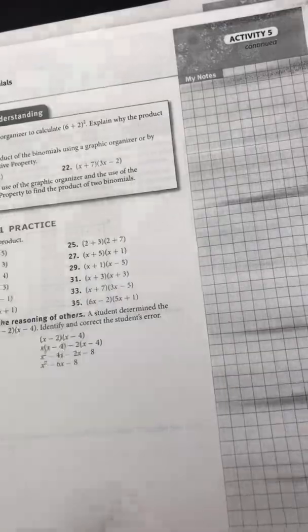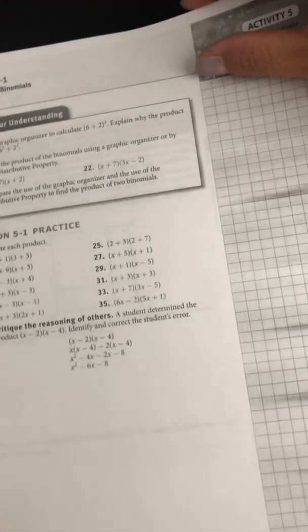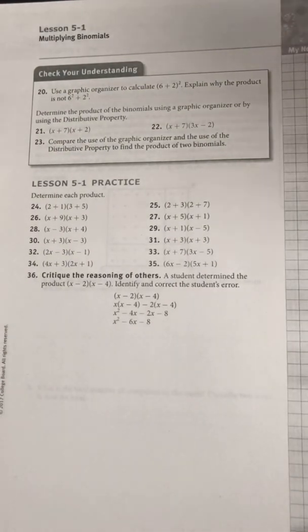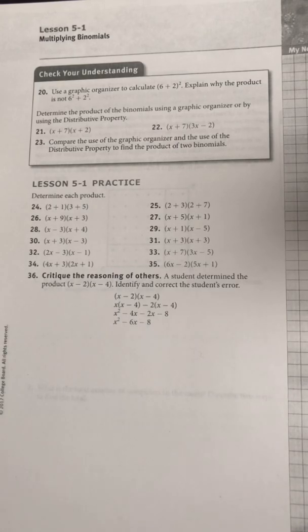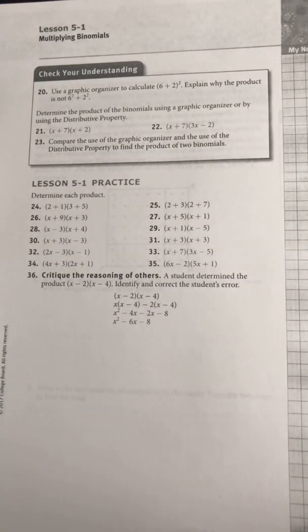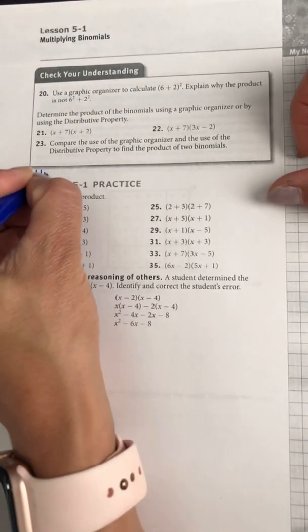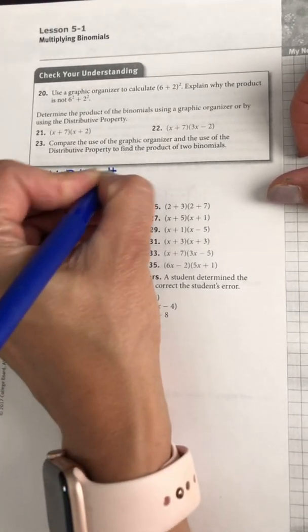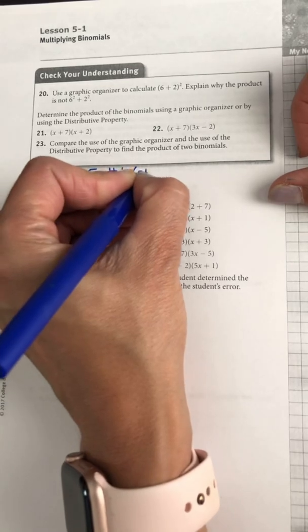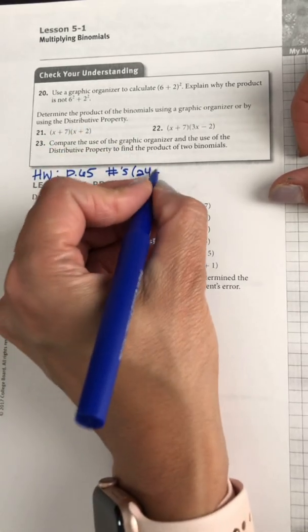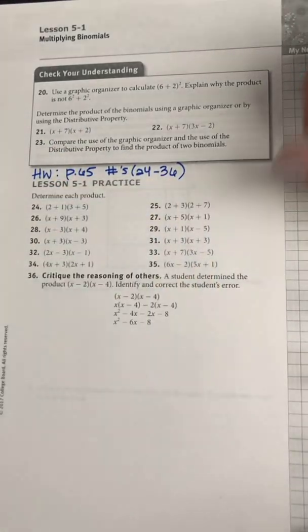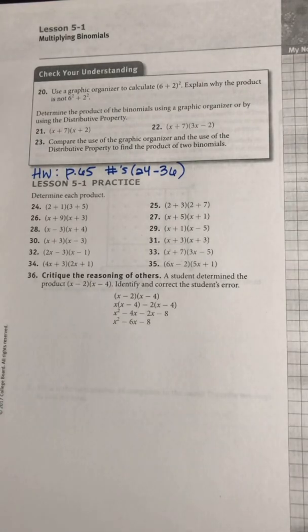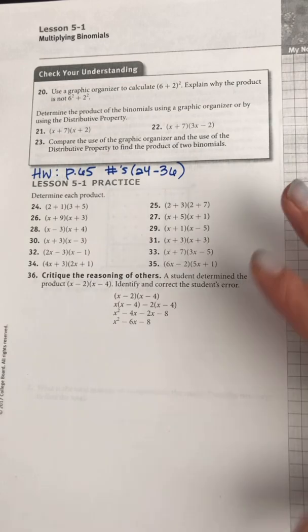I can't turn my page. All right. So this is where your homework is at. So we're on page 65. So your assignment is going to be on this page, numbers 24 through 36. Okay. And there you go. Please make sure you use a separate sheet of paper because you won't be able to fit all the work on here.